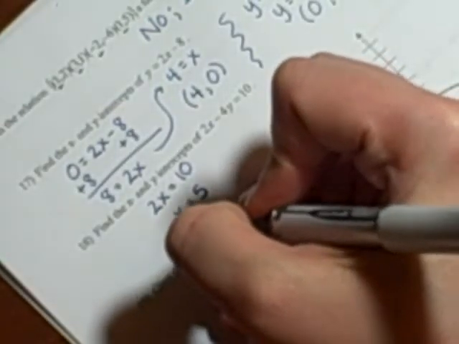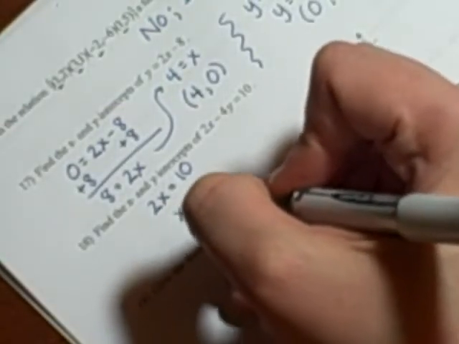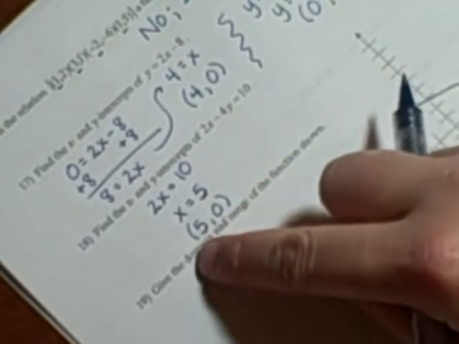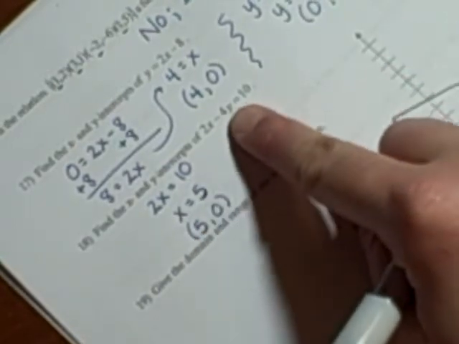Again, my coordinate for that, if I were to write it as a coordinate, would be 5, 0, because the x value is 5 and the y value, we put a 0 in there for y. We didn't write out that we were putting in a 0 for y, but that is absolutely what we did.